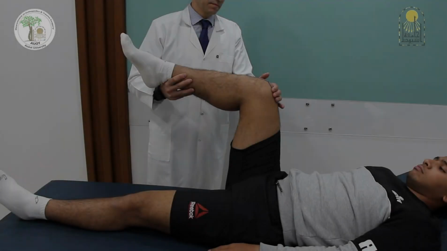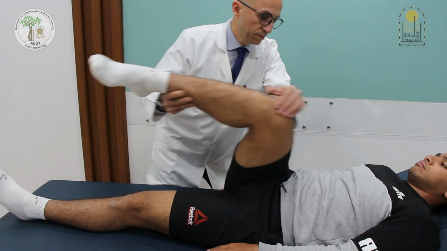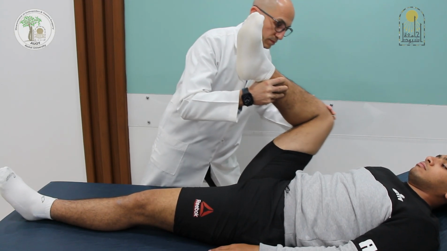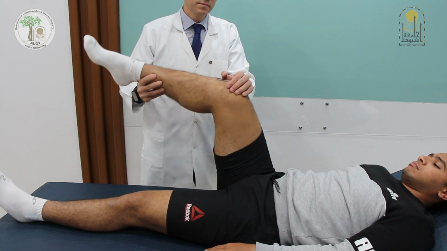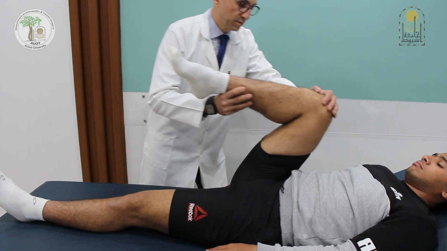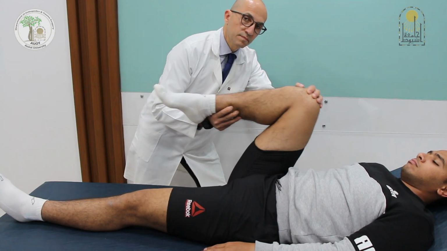We also test for the labral stress test. We do deep flexion of the hip to try to squeeze the neck of the femur on the labrum to elicit pain in cases of labral tear. Then we do abduction, external rotation, which is painful in cases of posterolateral impingement.